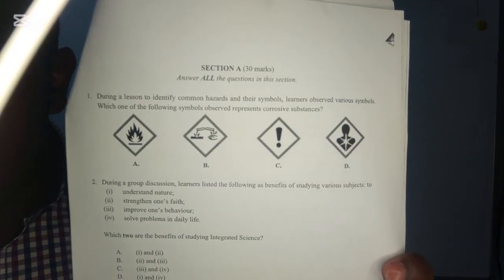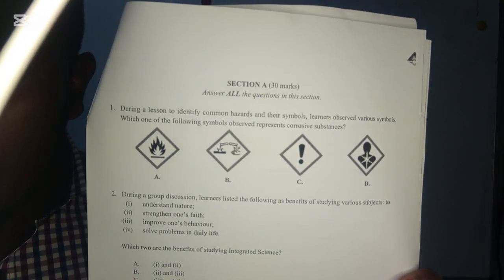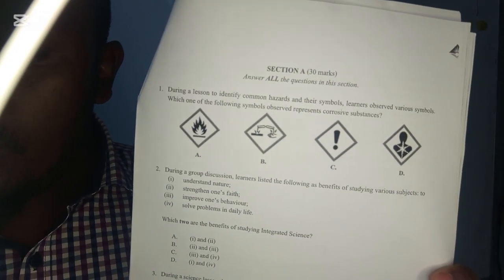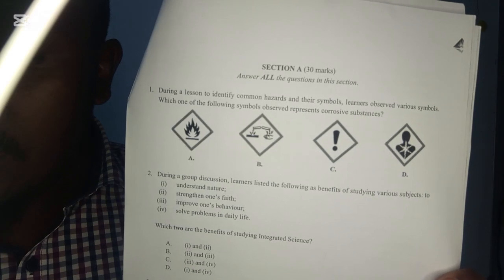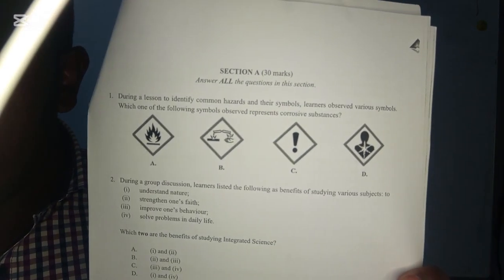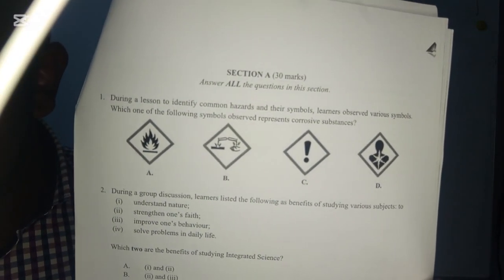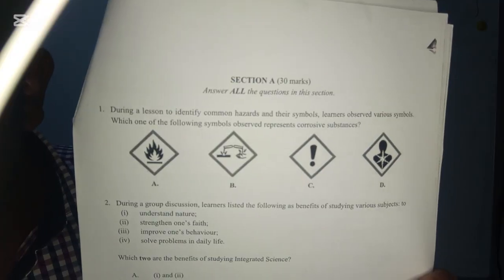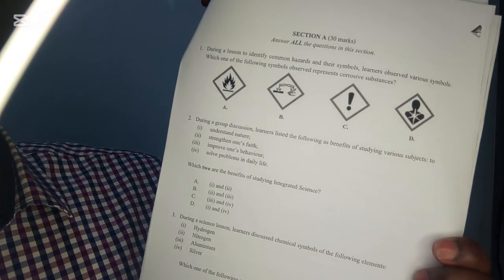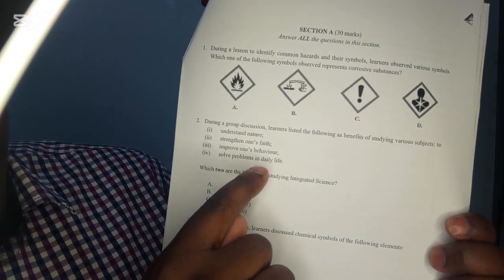Then the other benefit is to help you solve daily problems. When you learn science, for example, when you learn about tools, you are able to know how to design tools that can help you to make life easier, to solve daily problems. This highlights the practical application of scientific knowledge, a key aspect of integrated science. How then do you disprove the other 2 points? So the correct answer there was 1 and 4, understand nature, and solve daily problems.